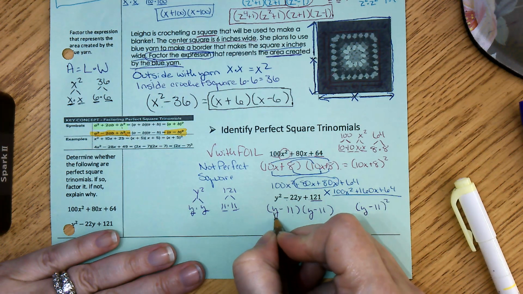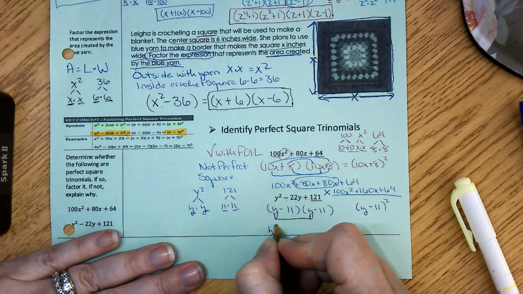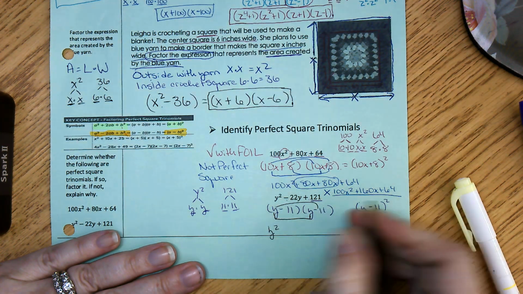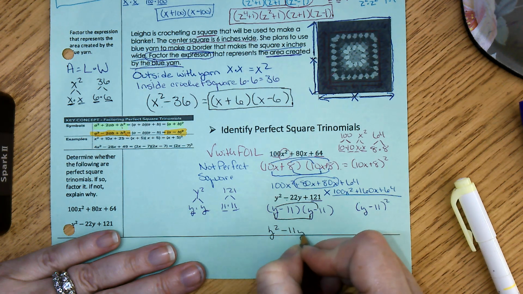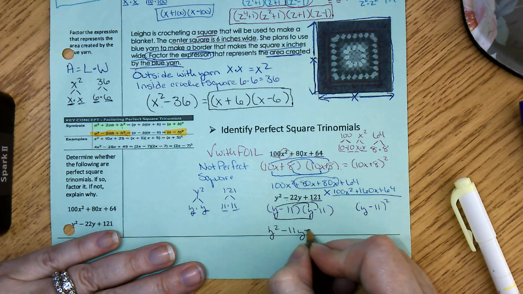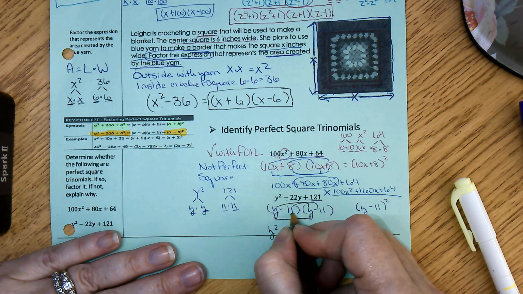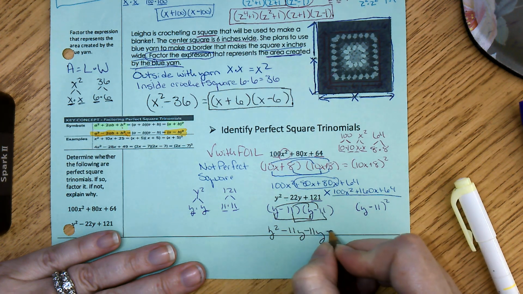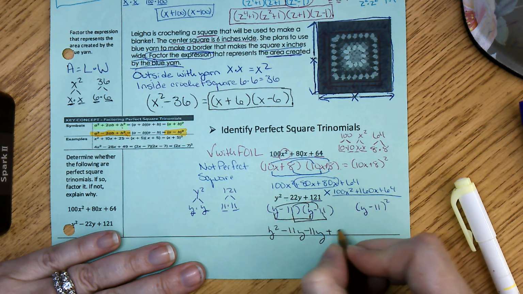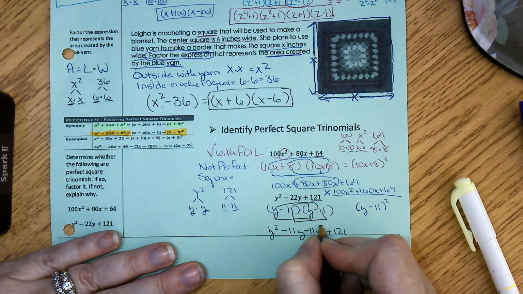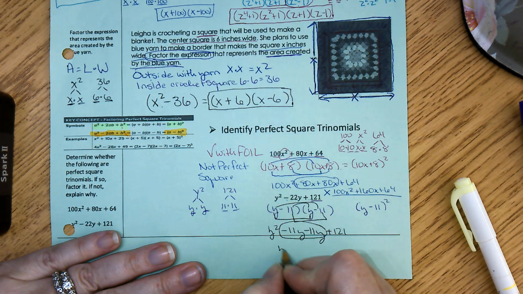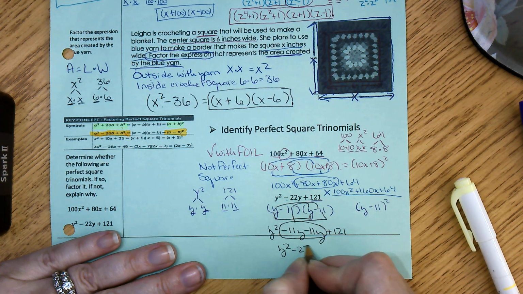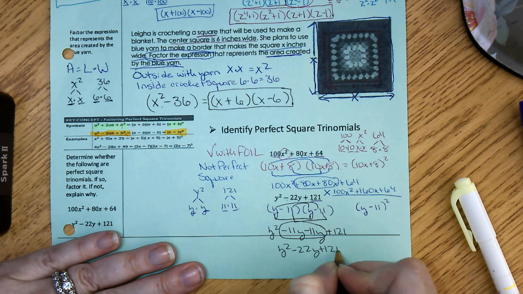So first, y squared. Outer, minus 11y. Inner, minus 11y. Last, minus, well, plus 121. Center two terms: y squared minus 22y plus 121.